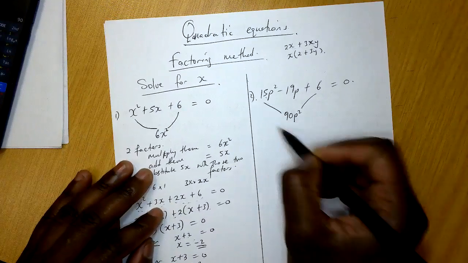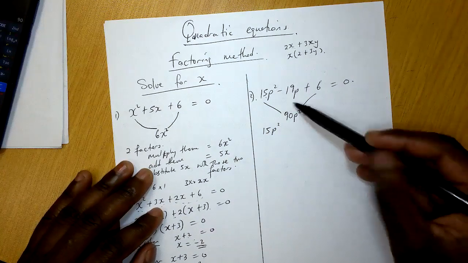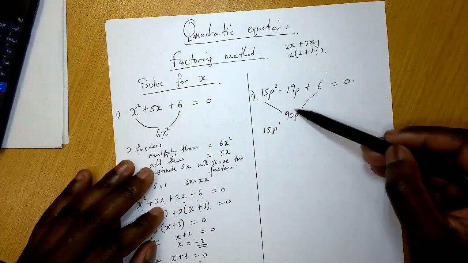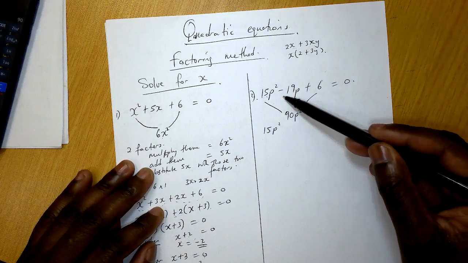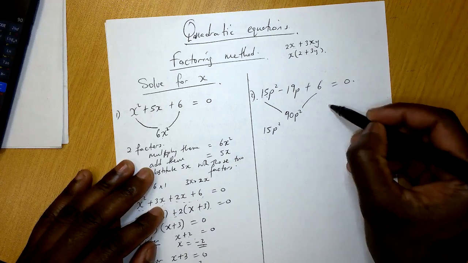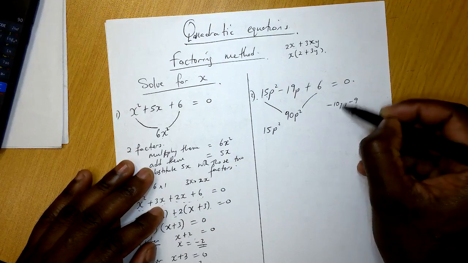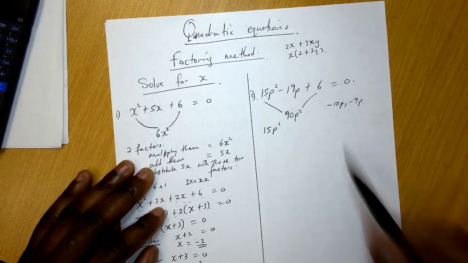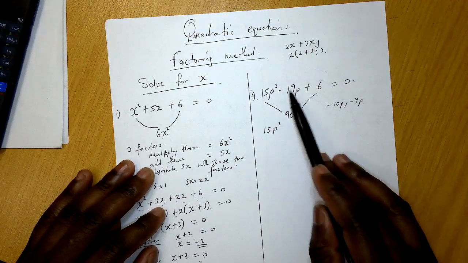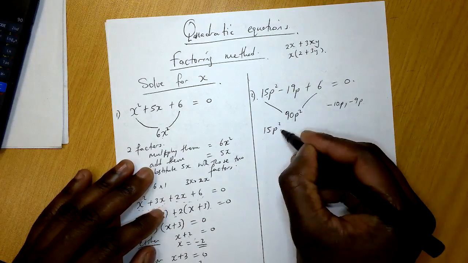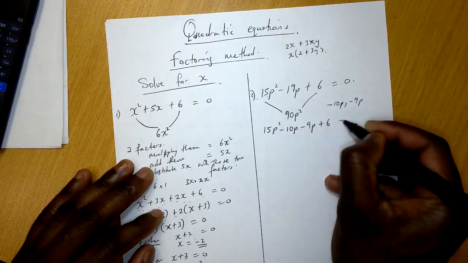We're going to say 15p squared. Let's think of the factors of 90 that if we multiply we get 90, and if we add them they give us negative 19. So it can only be negative 10p and negative 9p, because if we multiply these two they give us 90, and if we add them they give us negative 19. So let's substitute: 15p squared minus 10p minus 9p plus 6 is equal to 0.